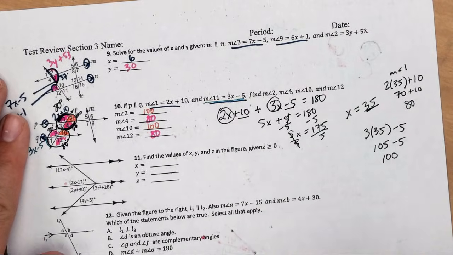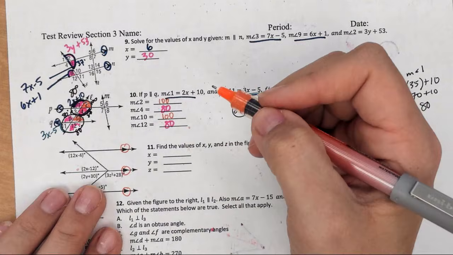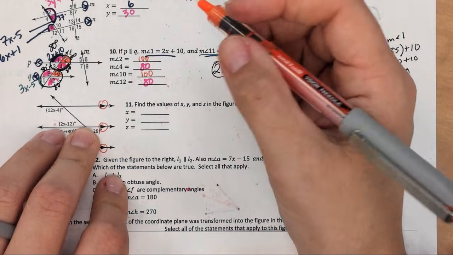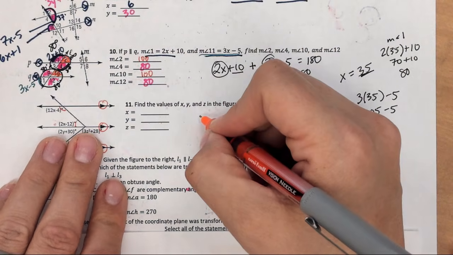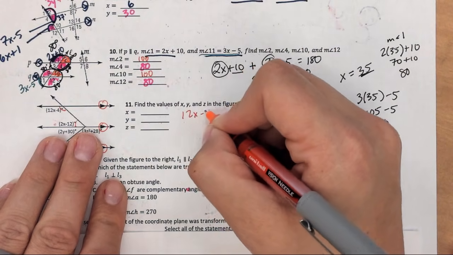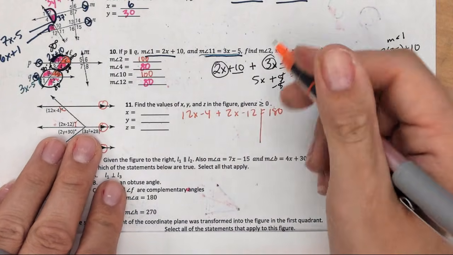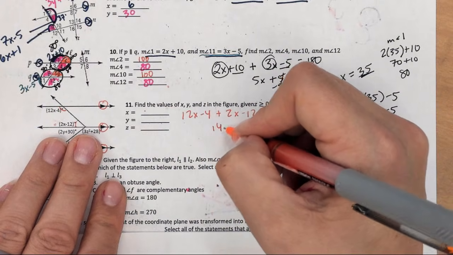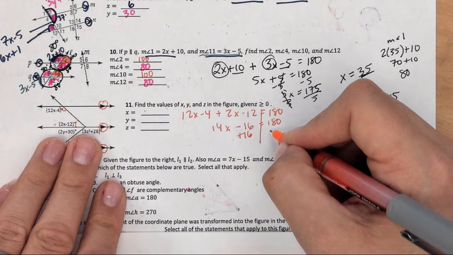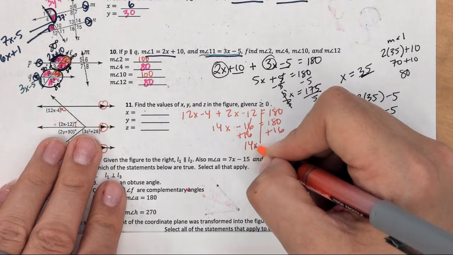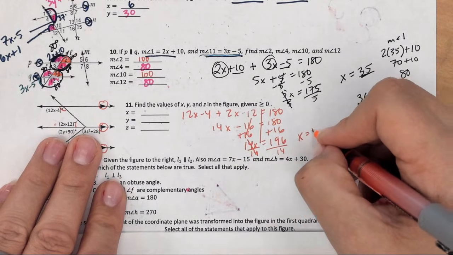All right, 11. The values of x, y, and z are in the figure. So we're given that all these lines are parallel. Helpful, for sure. So if I look at this first top right here, these are same side interior angles. They are supplementary, which means they add to 180. So I'm going to combine 12x minus 4 plus 2x minus 12 equal to 180 degrees and start there to solve for x. Looks like I get 14x minus 16 equal to 180. Add your 16 over and divide by 14. So x equals 14. Cool.